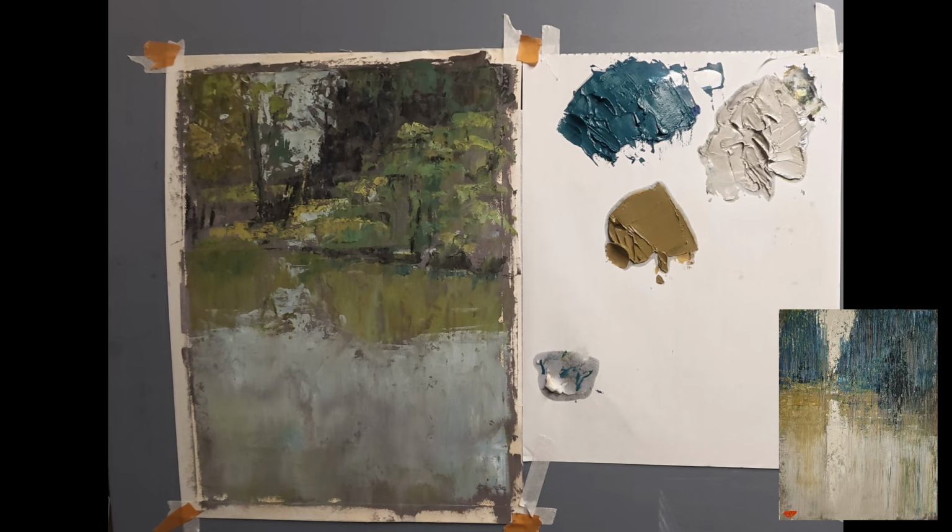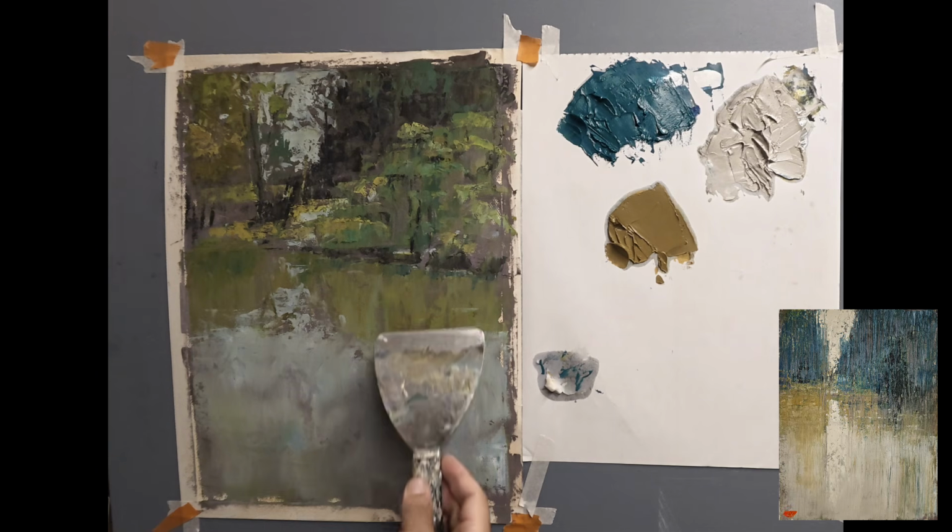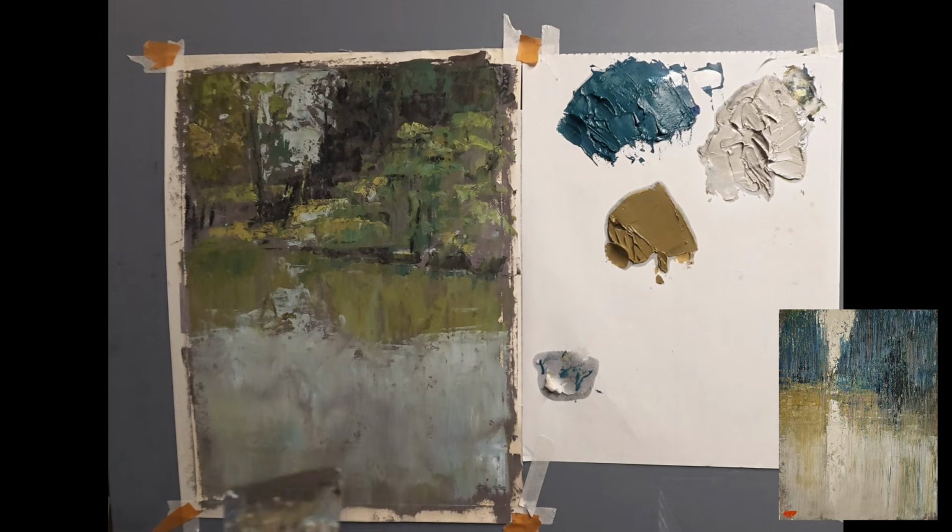So I'm thinking, as far as this destruction phase, I will do very similar marks to last week, where I'm pulling the spatula from top to bottom. Maybe I'll be a bit more selective, maybe not everywhere, but let's see how this goes.